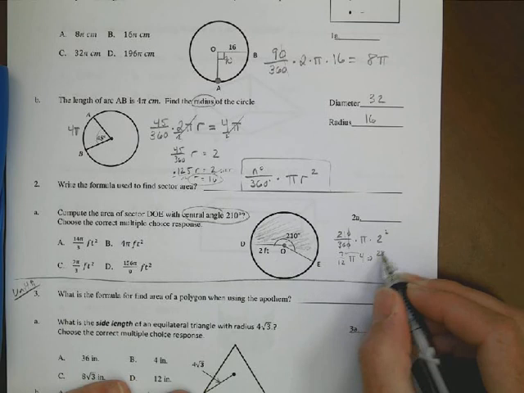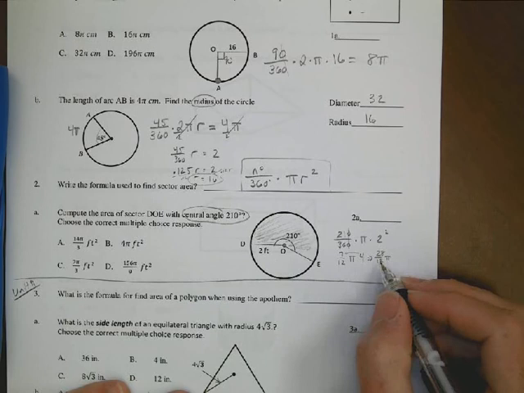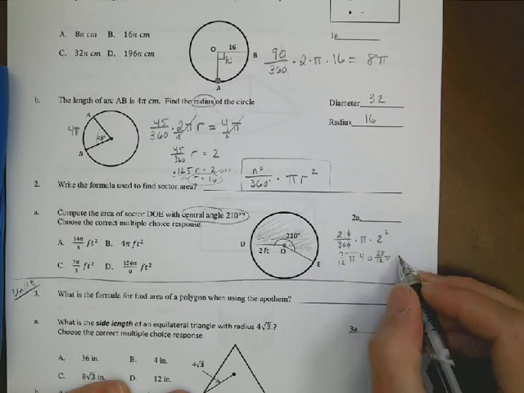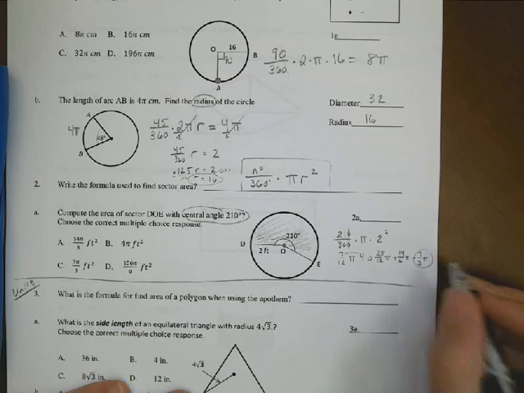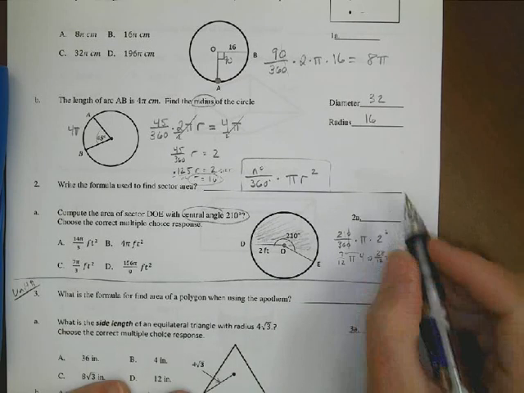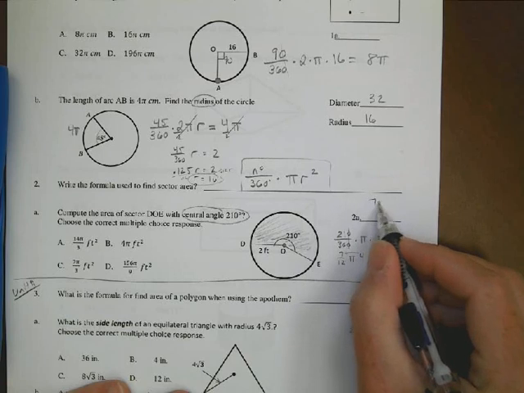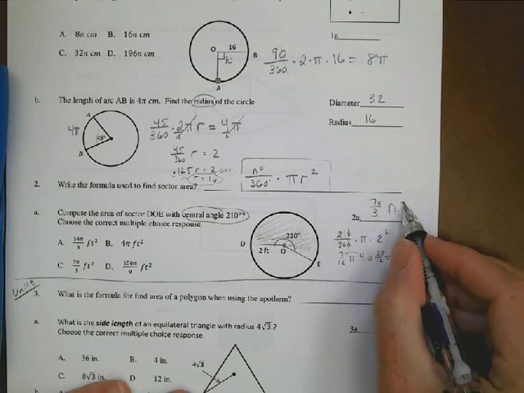So I have 28 over 12 pi, and now it's a matter of just continuing to reduce. 28 and 12 are both even numbers, so I can reduce that to 14 over 6 pi, cutting them in half. Those are still even numbers, so I can reduce it again, and I have 7 over 3 pi. Just make sure you continue to reduce down to the simplest terms. And that ends up being choice C. They write it as 7 pi over 3. I wrote it 7/3 pi. It really doesn't matter, but we do have feet squared for the area there.